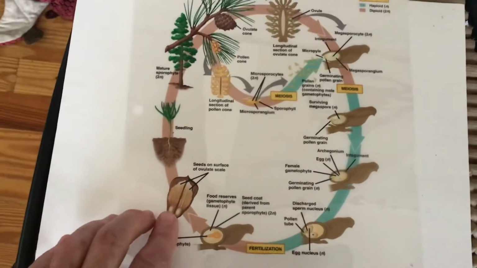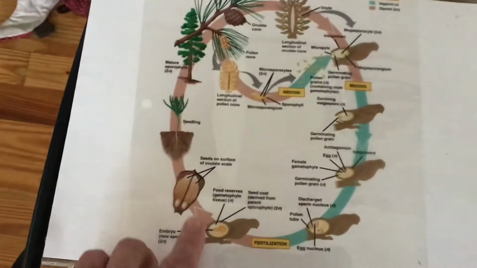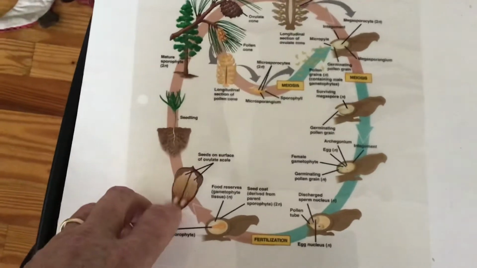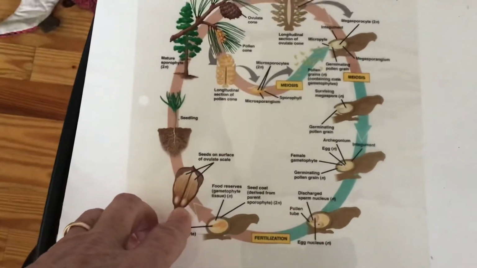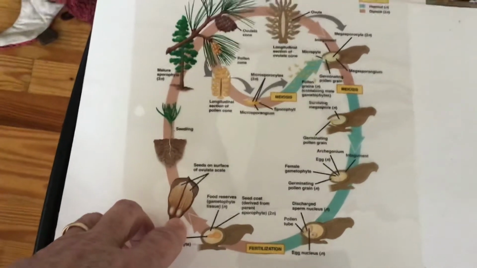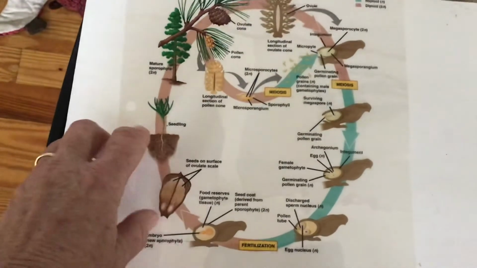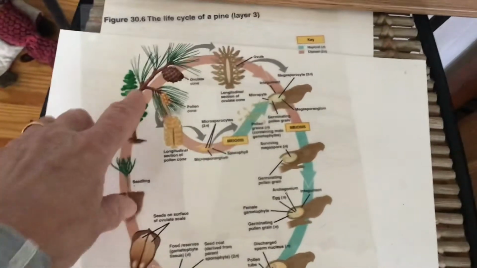And on the base of each one of these cone scales, there are 2 of these. So this is happening twice. So if you looked at the base, you could see 2 of these. You might have seen these before. Squirrels love them, so you might have seen them in your yard. And then one of those will drop on the ground, and it will start growing into the sporophyte. So that's the main life cycle.